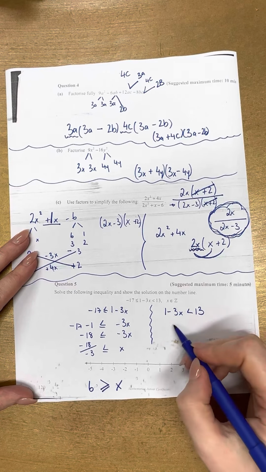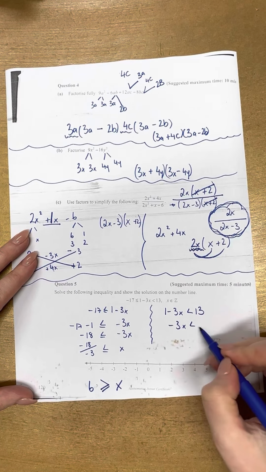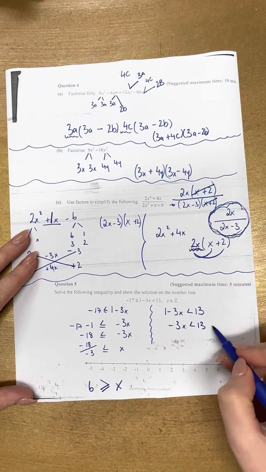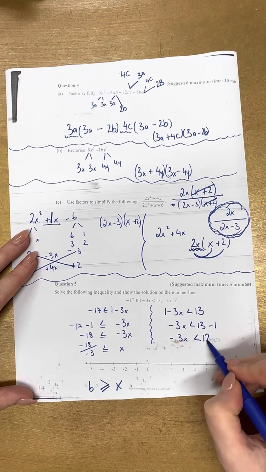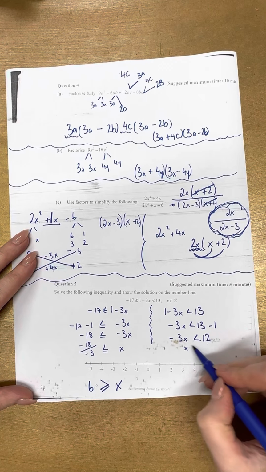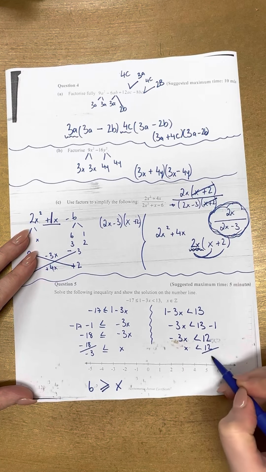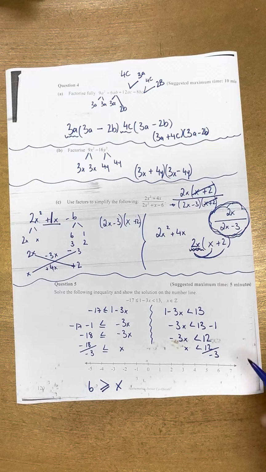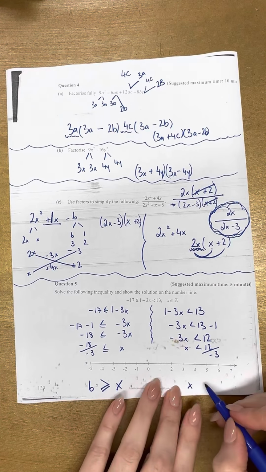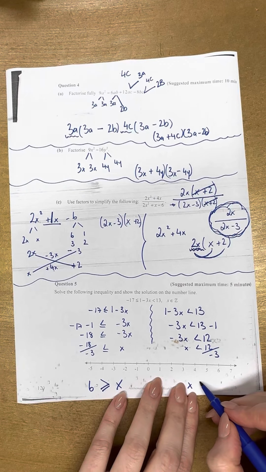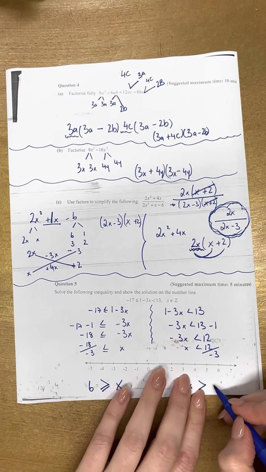Over here, letters on one side, numbers to the other. Carry this 1 over. You just want this x. You're dividing by minus 3. What's really important? You're dividing by a negative. Therefore, the inequality flips.